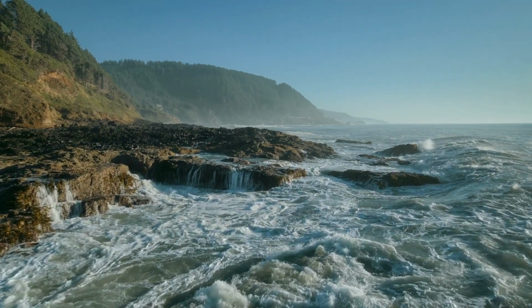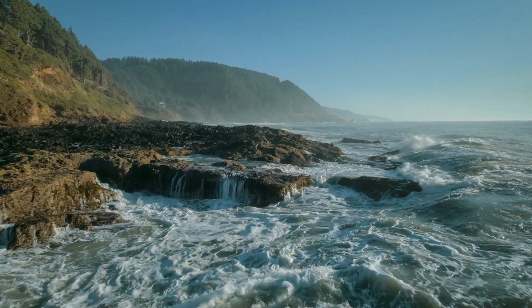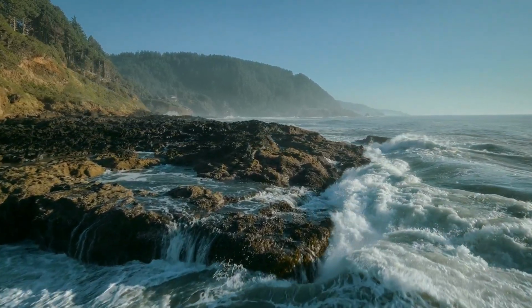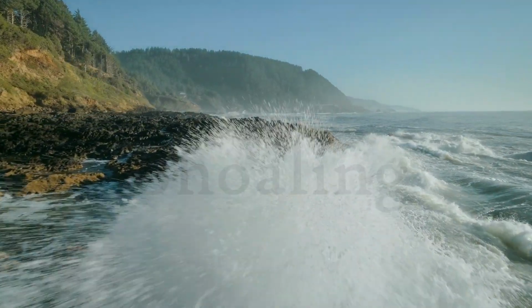So, there you have it. Waves do become larger as they approach the shore. It may feel strange at first, but it's all explained using this phenomenon called shoaling.